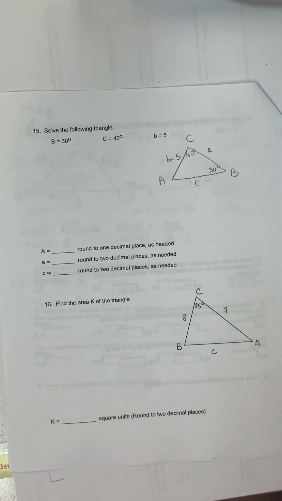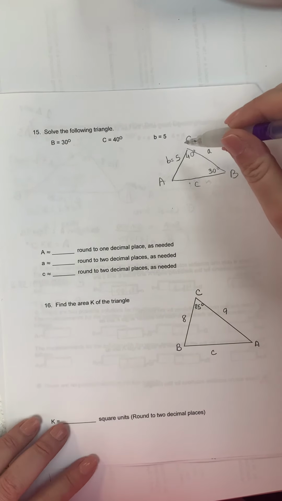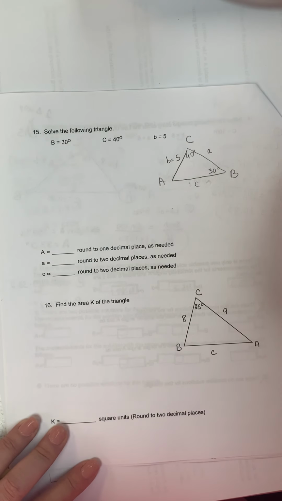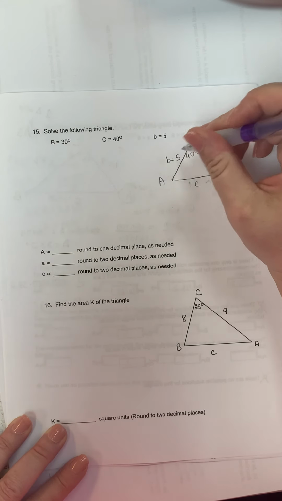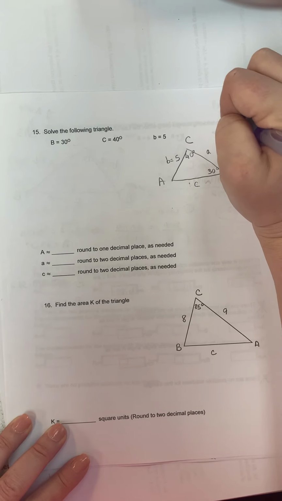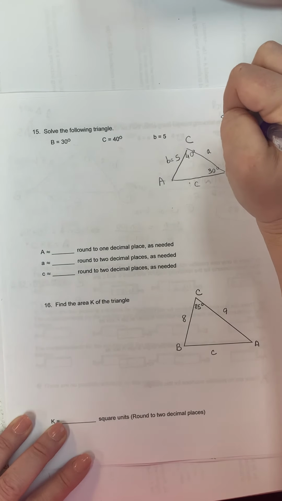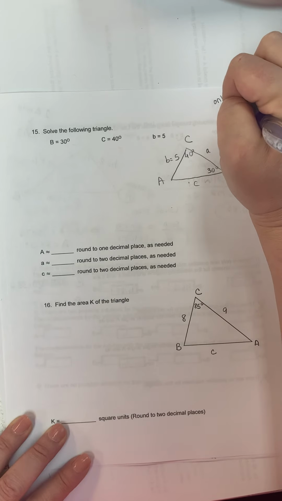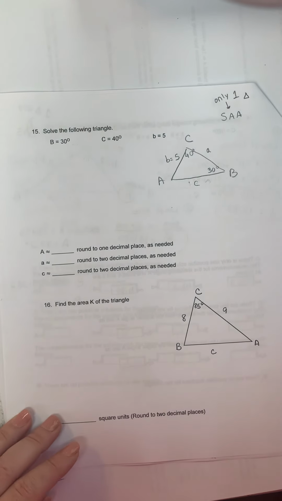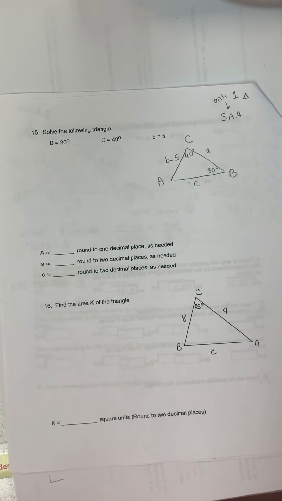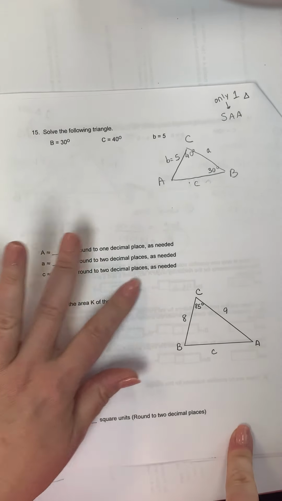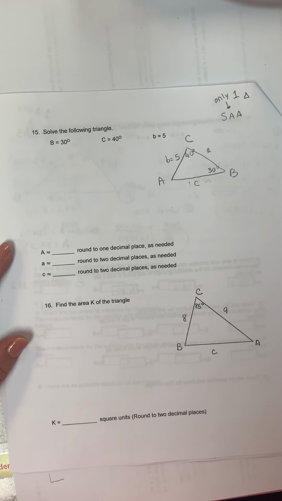All right, well, what do I have that I'm looking at? Okay, I'm looking at a side and an angle. Nope, I'm looking at side angle angle. That's going to be only one triangle. Side angle angle is only one triangle. It's not ASS, this one's SAA. And you can probably tell that from our answer blanks, we were only going to have the one.